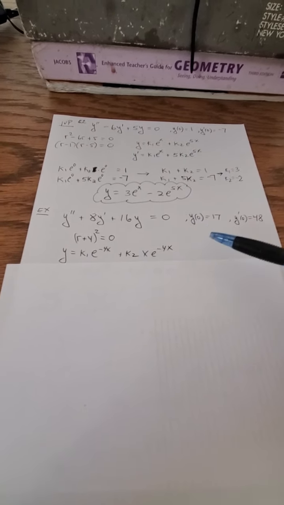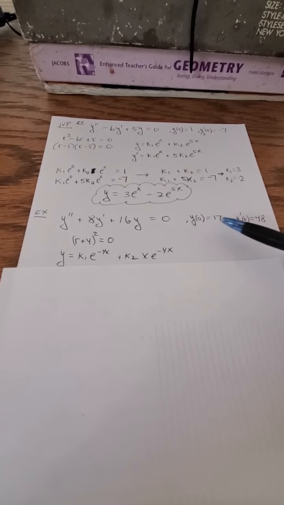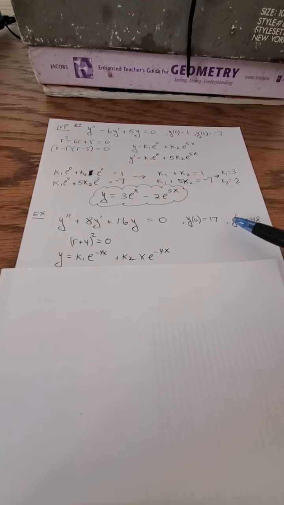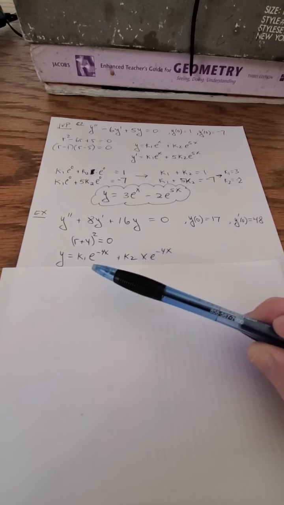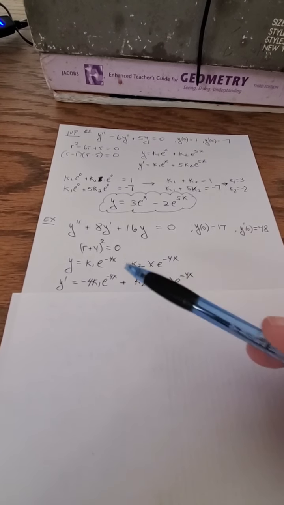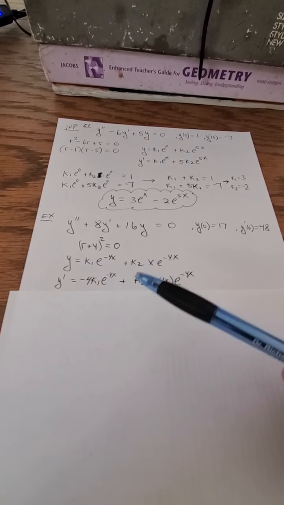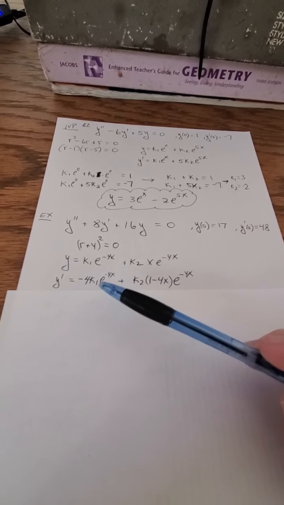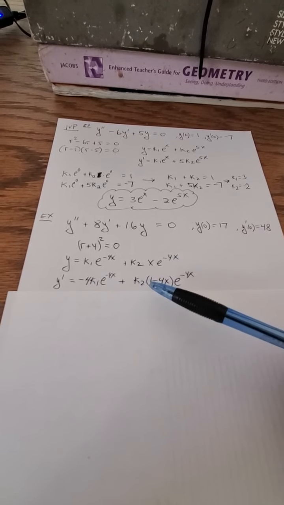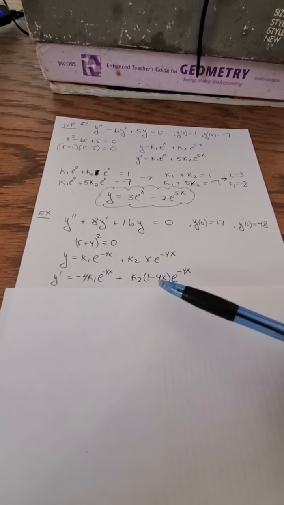And now all I got to do is, just like I did before, plug in these values into this equation and get my answers. But since there's a y prime over here, I need to take y prime here, and that's simple. Again, just by taking the derivative of each side, this becomes negative 4k1 e to the negative 4x, and that becomes k2 times 1 minus 4x e to the negative 4x. I just wrote it this way.